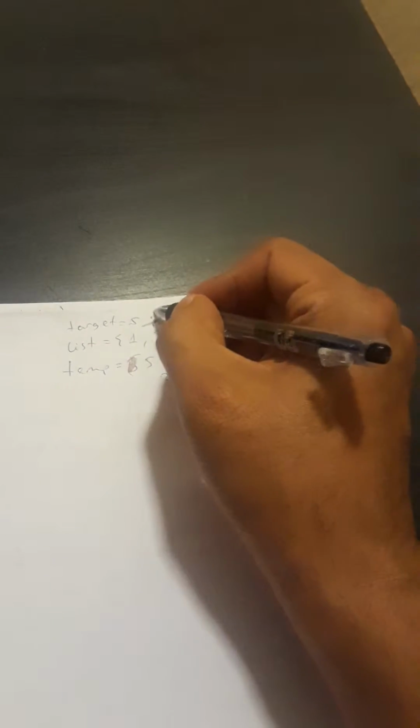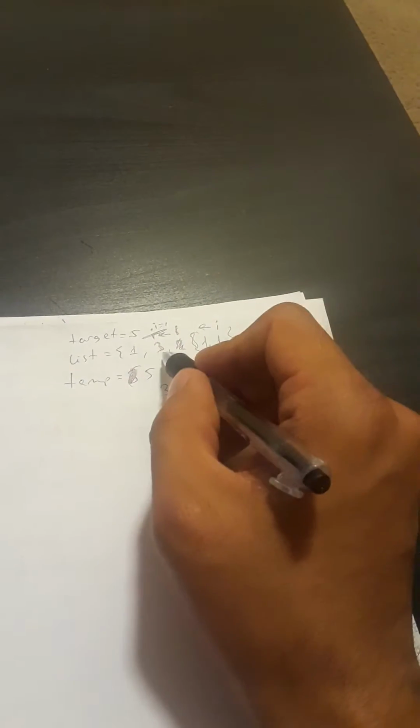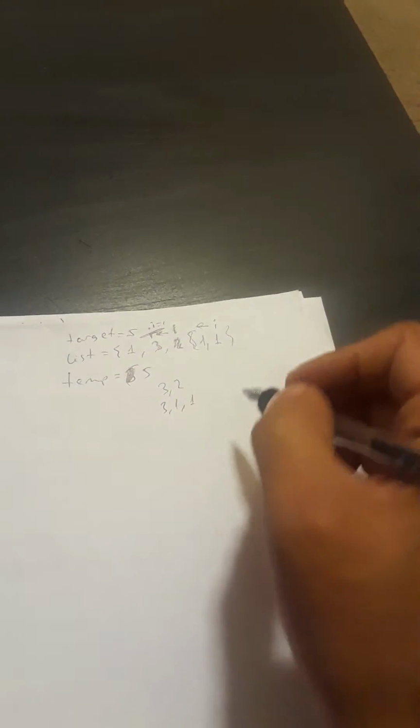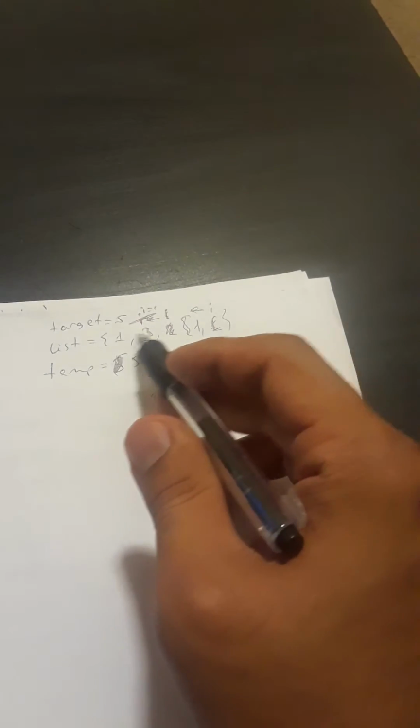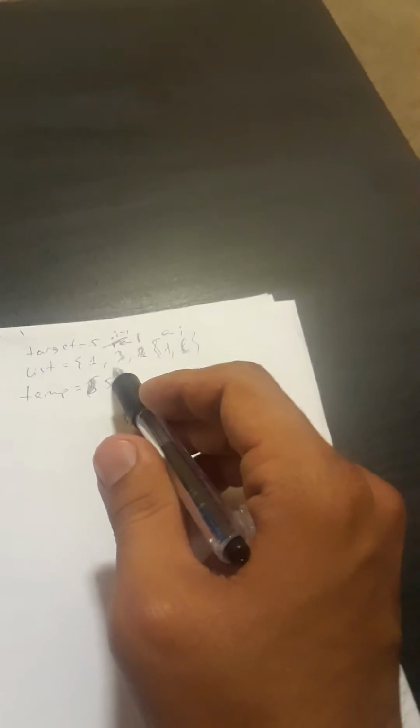Once our temporary variable is 5 again, at index number 1, we'll print the elements from the list to the right. Again we then remove the last element, and check if the sum of the remaining elements is equal to the target value or not. If it is, we'll keep printing.